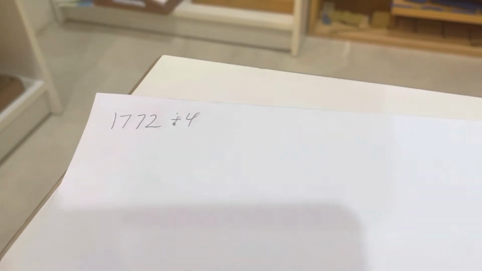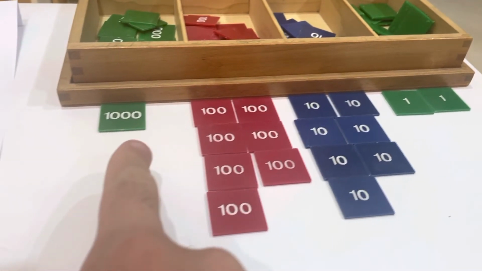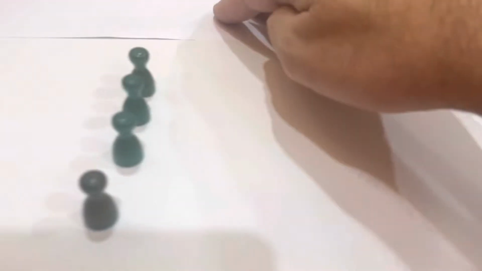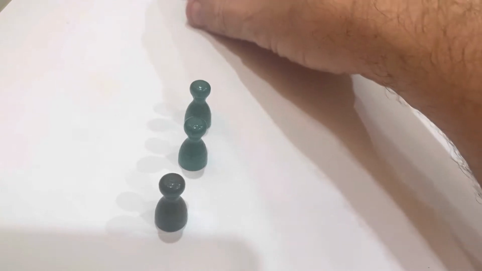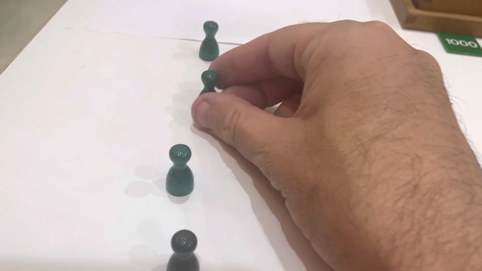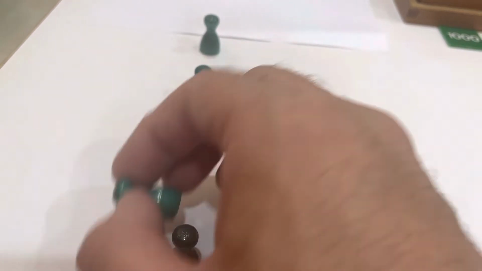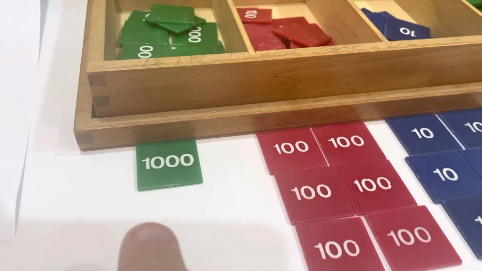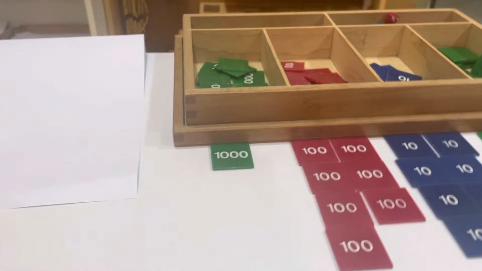So there's 1,772 divided by 4. What I've already done, just so you don't have to watch me do it, is set up 1,772 divided by 4. So I have 4 of my Skittles here. Here's 1, 2, 3, 4. So when you're presenting this to the child, you say, okay, let's make 1,772 with the stamps. And then divide it by how many? 4. So let's get out 4 green Skittles. All right? And here's how I'll show it.